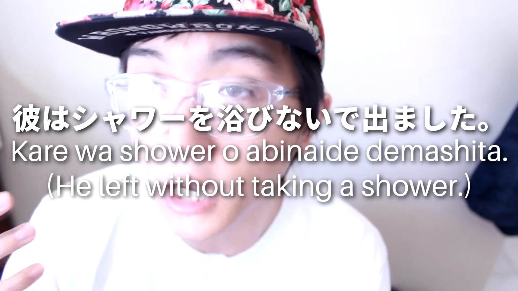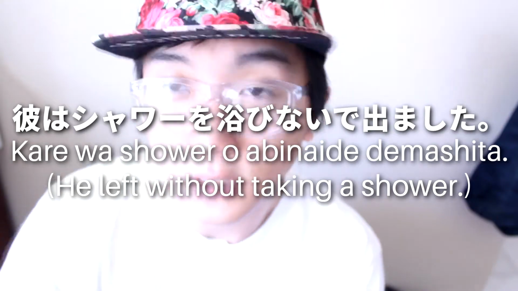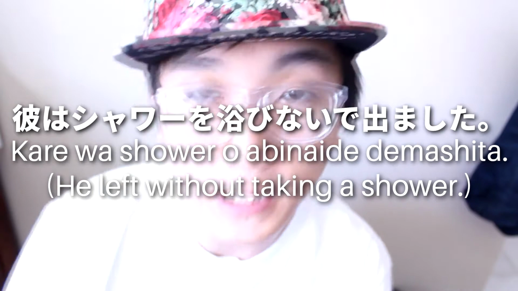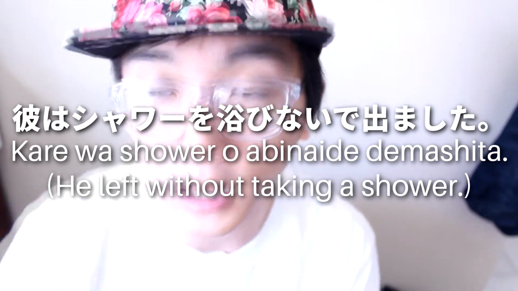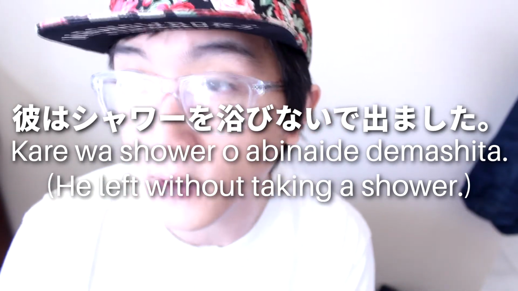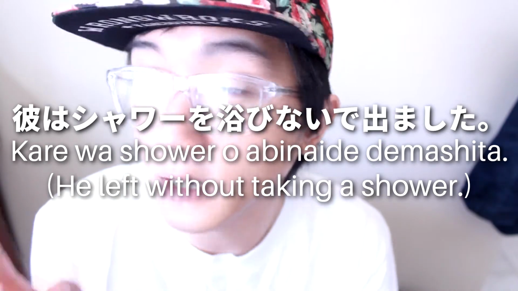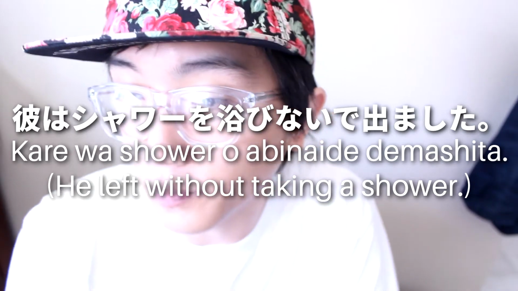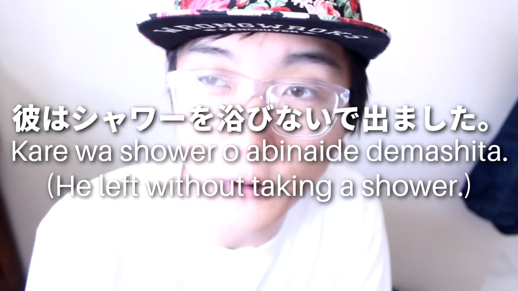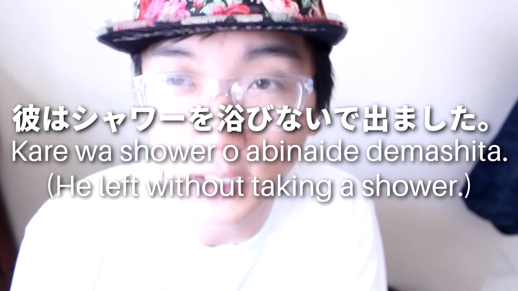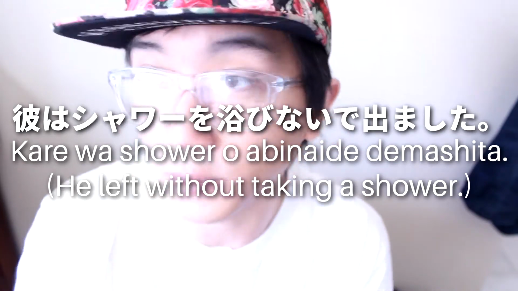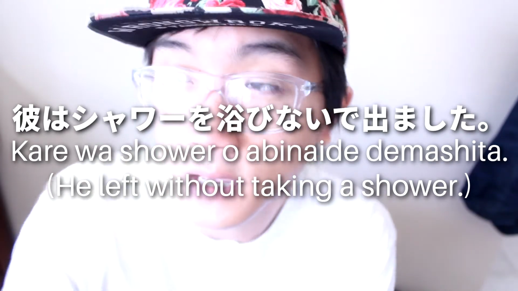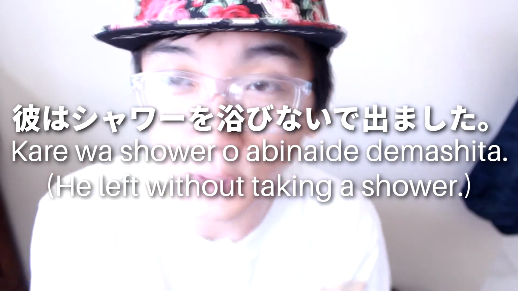For our last example sentence, we have another simple one. We have Kare wa shawaa o abinaide demashita. This translates to he left without taking a shower, basically. If we break down the sentence bit by bit, we have wa marking kare as the topic of the sentence. We have abinaide, which is going to be the negative nai form of the verb abiru, and abiru is commonly used with shower to mean to shower. So shawaa o abiru is to shower. But here we have abinai with the particle de to make it into this grammar construct, so it's going to be without showering.